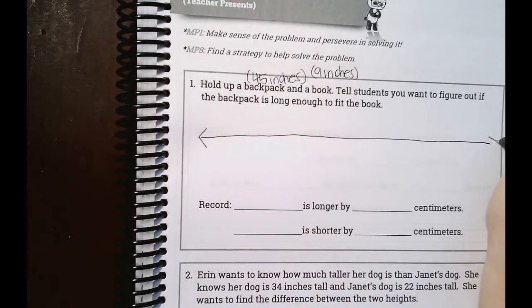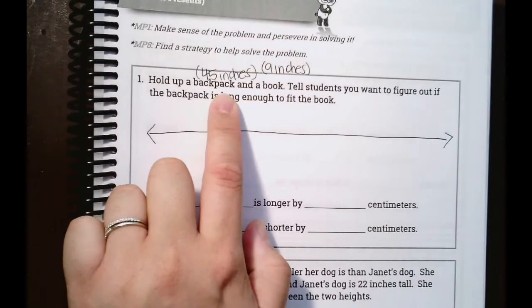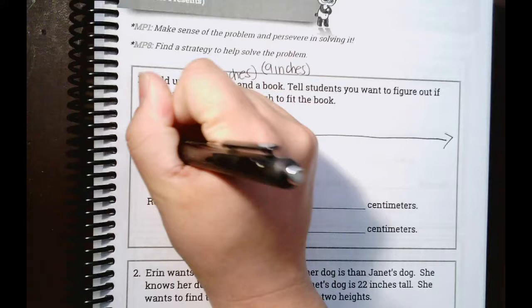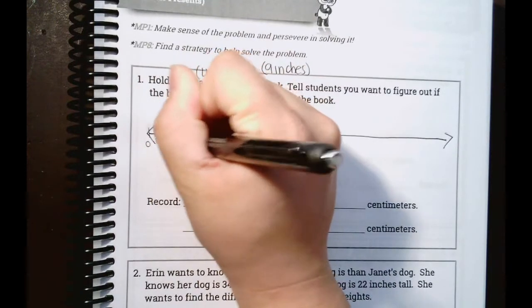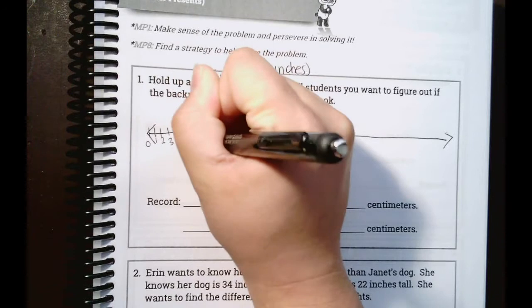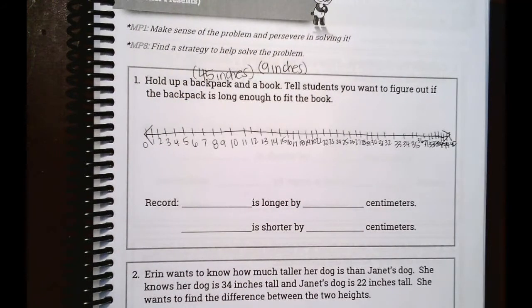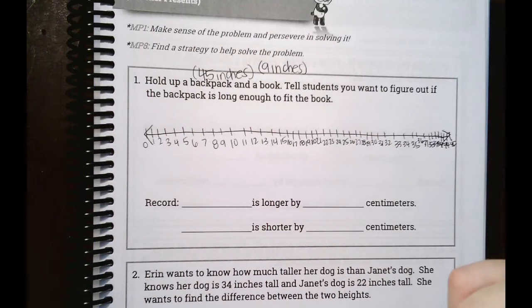I'm going to go all the way from one side to the other because I know that my biggest number is 45 and that needs to fit on my number line. So starting at 0, 0, 1, 2, 3, 4, 5, and I'm going to pause you. All right, so I just paused you so that I can go ahead and finish drawing my number line.